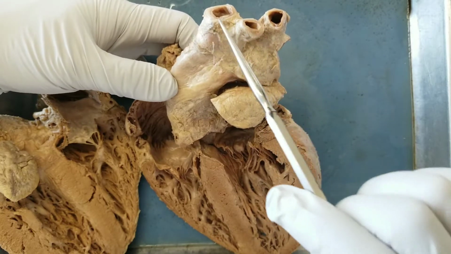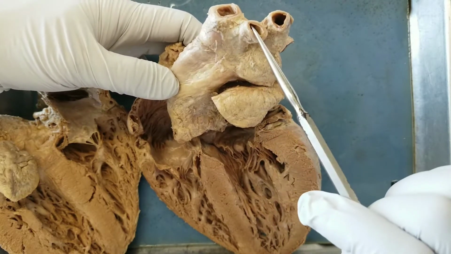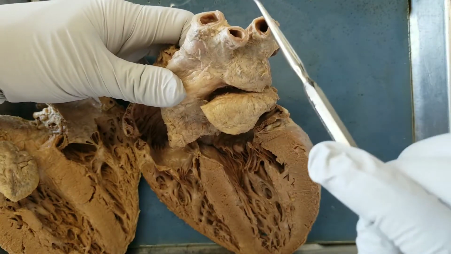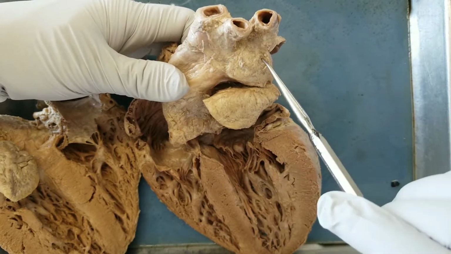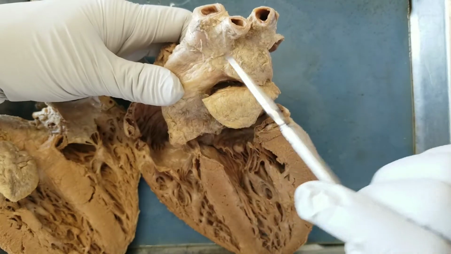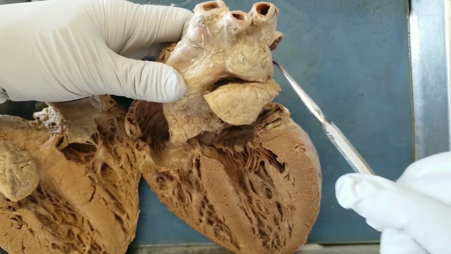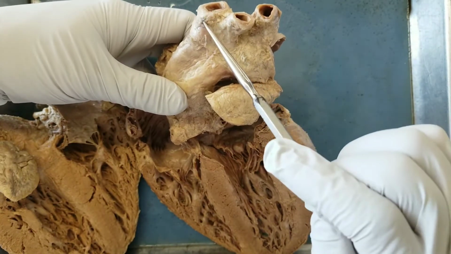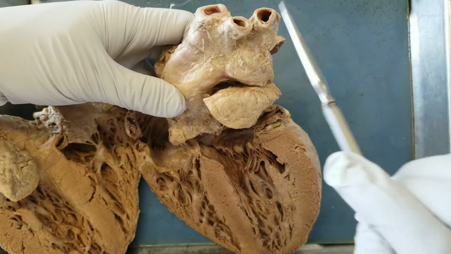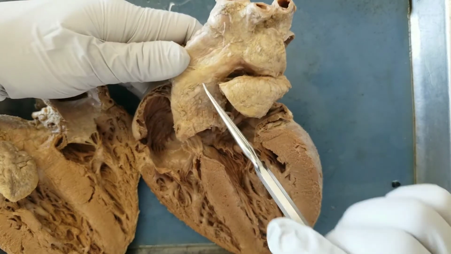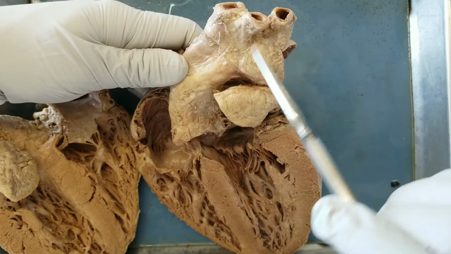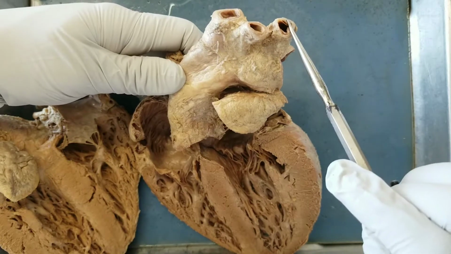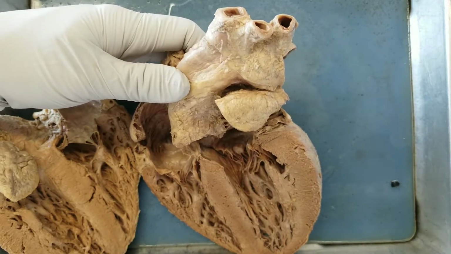Brachiocephalic trunk, brachiocephalic artery. Here is the left common carotid, so the right common carotid would be up here. Left common carotid goes off of the arch. Because you have the arch here, you don't need a left brachiocephalic. It's just one brachiocephalic artery. Brachiocephalic artery, left common carotid, left subclavian. Your ABCs: aorta, brachiocephalic, left common carotid, left subclavian. This will go to the shoulder and arm.